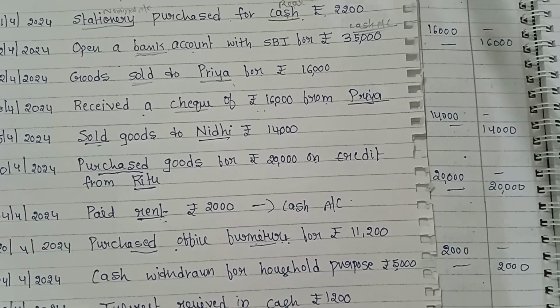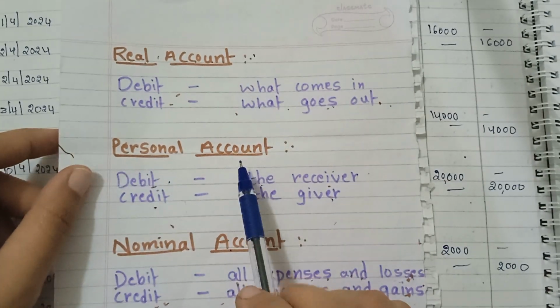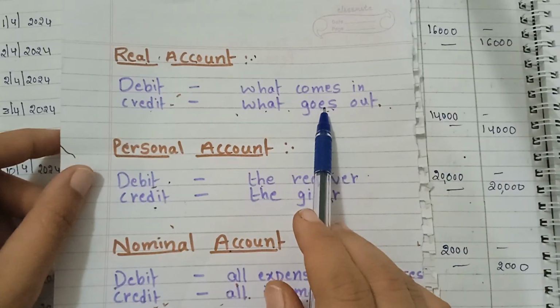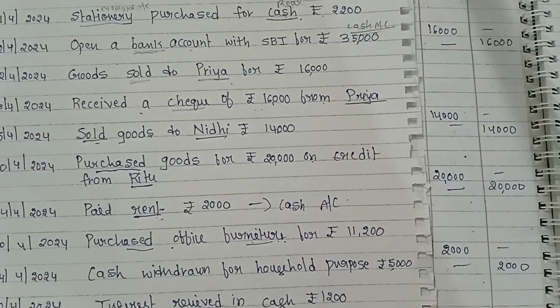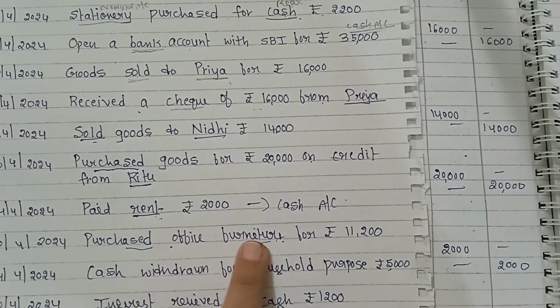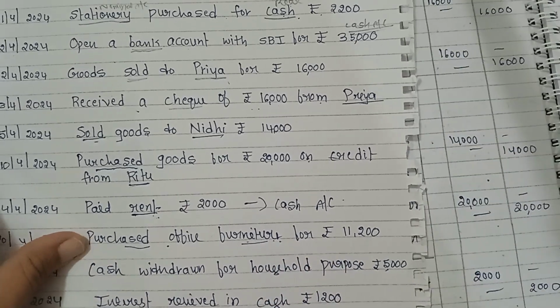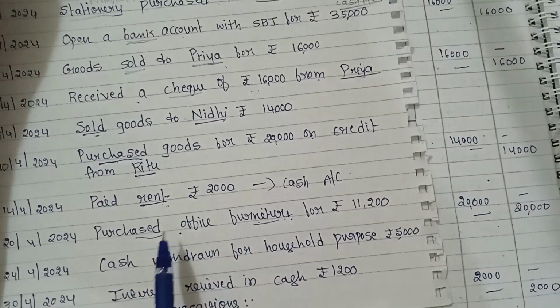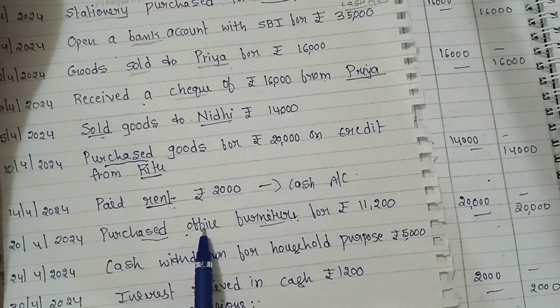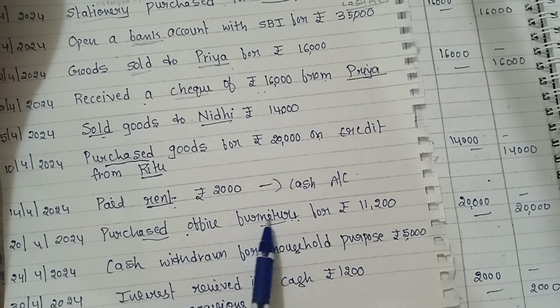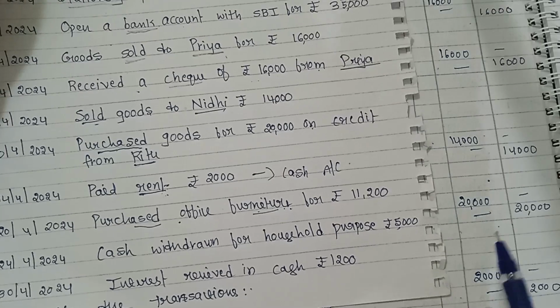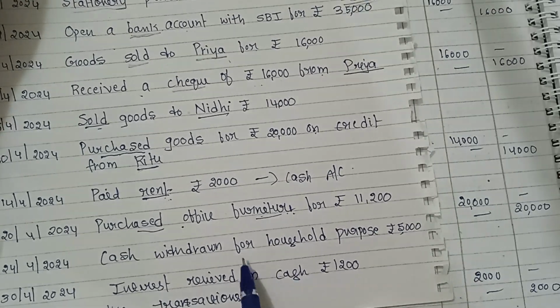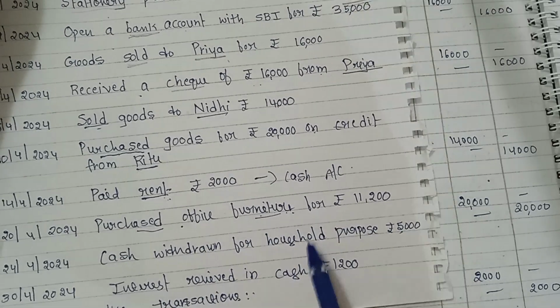Cash comes under which category? It is an asset, so it comes under real account category. Rule is credit what goes out. We are paying the cash. Cash goes out for purchasing the office furniture. Purchased office furniture for rupees 11,200. See, in this transaction again, they have not mentioned whether they have purchased the office furniture for cash or credit. Here also we will assume purchasing the office furniture for credit.